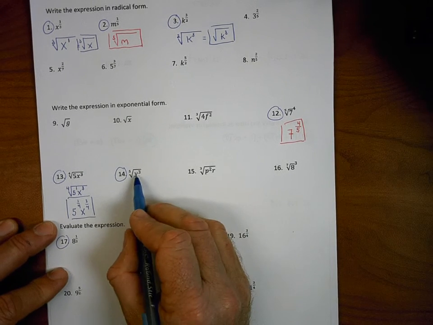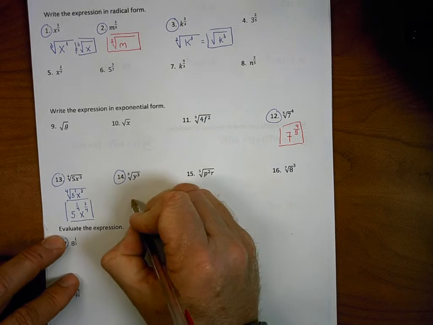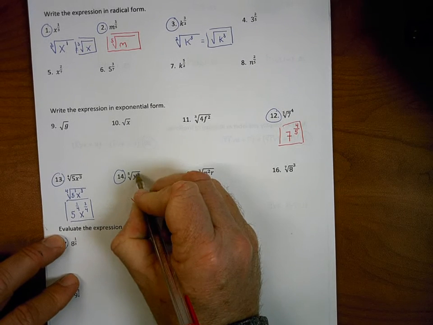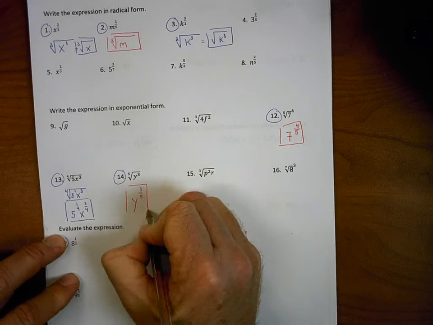Number 14. Pretty straightforward one in number 14. We're going to take the radicand, that becomes the base, and then it's going to be to the power of 3/5. Okay, so that would be how we do those.